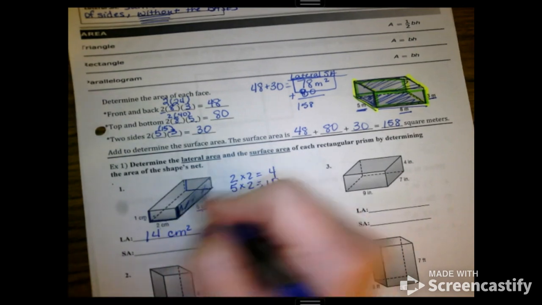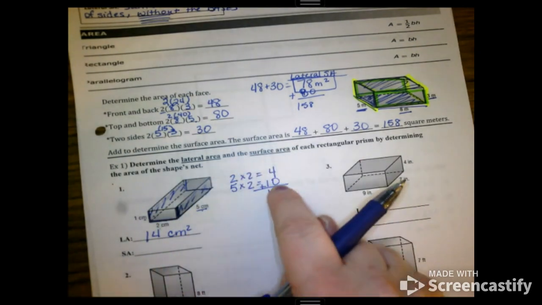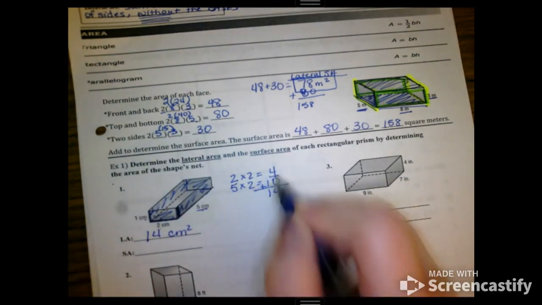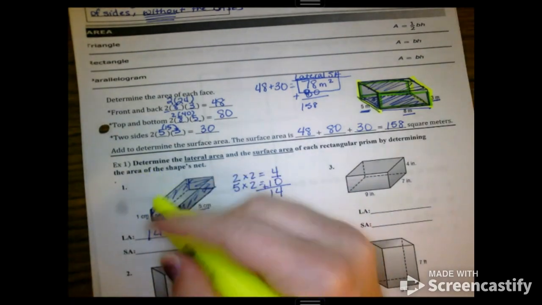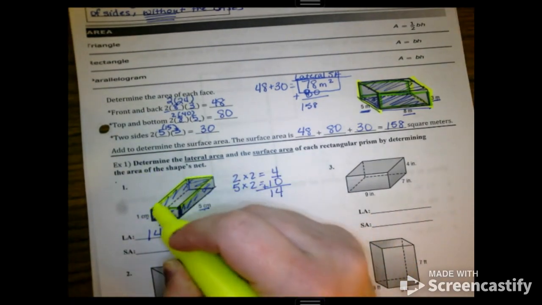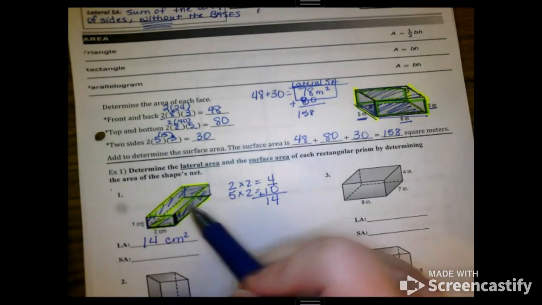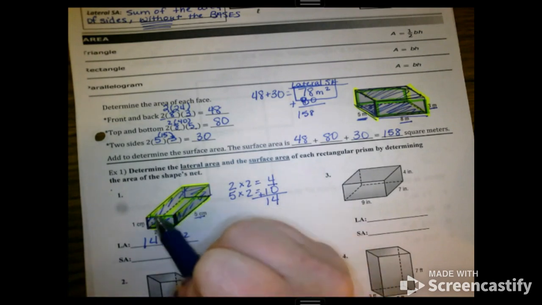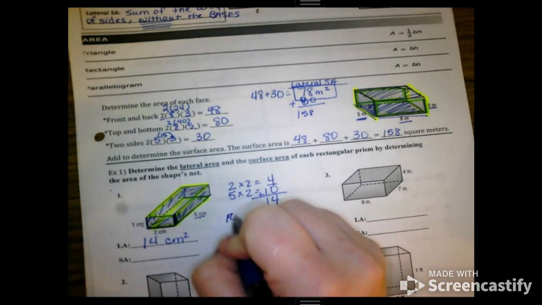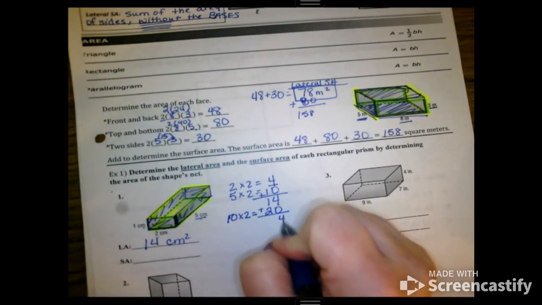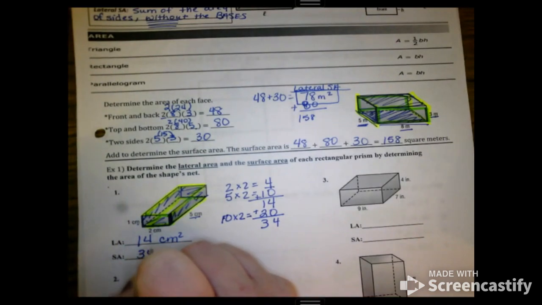Because I found this side, I found this side. That's what gave me 10. My front and back gave me 4. What shapes have I not found yet? The top. So it is this one and this one. My top is 5 and 2, which is 10. Then I do 10 times 2, which is 20. Then I add those up, and that gives me my total.